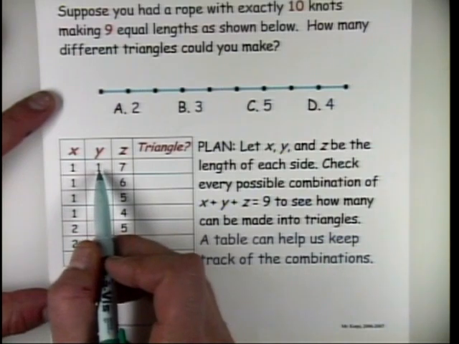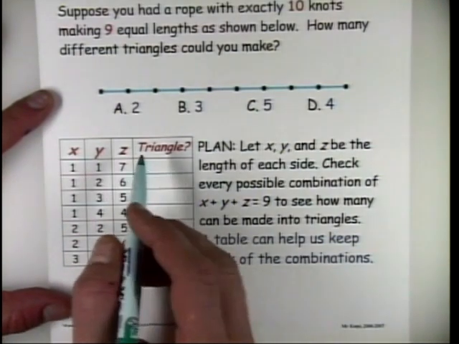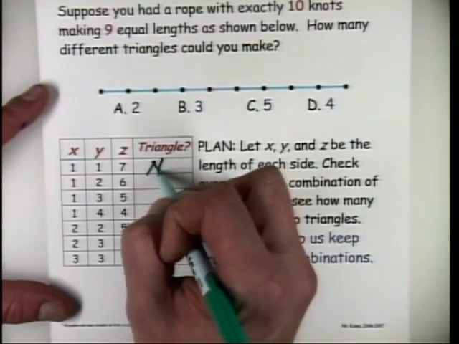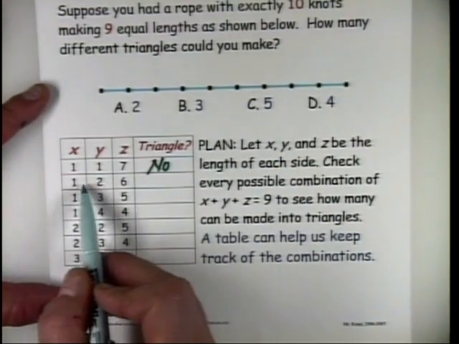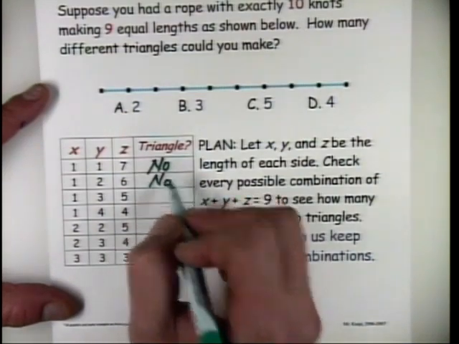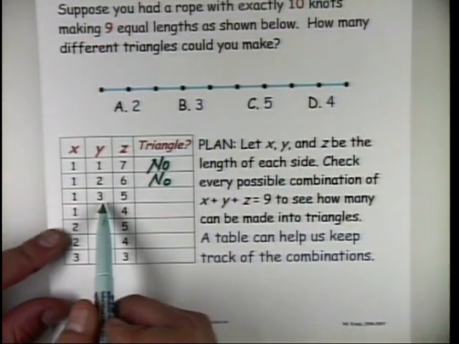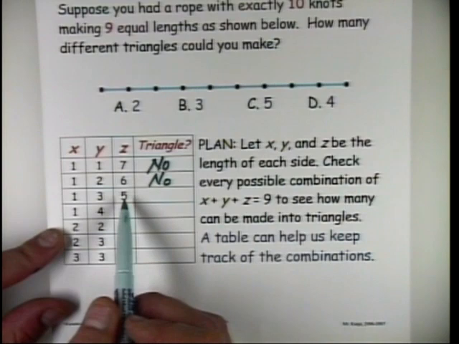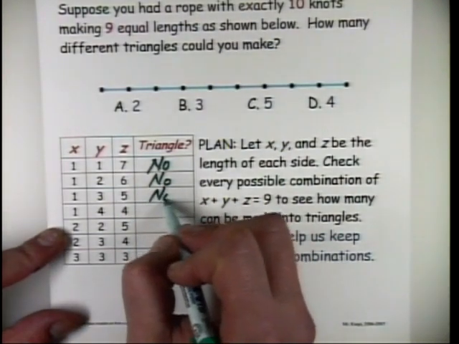1 plus 1 is 2. Is 2 greater than 7? Not even. So this would be a big time no, it's not a triangle. 1 plus 2 on the next one is 3. Is 3 greater than 6? No, that's also a negatory. Next one, 1 plus 3 is 4. Is 4 bigger than 5? It's getting closer, but still not going to happen.